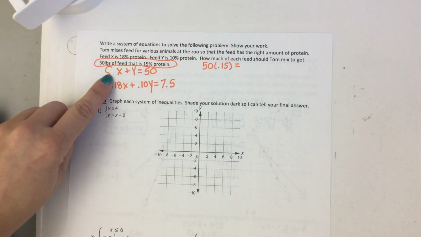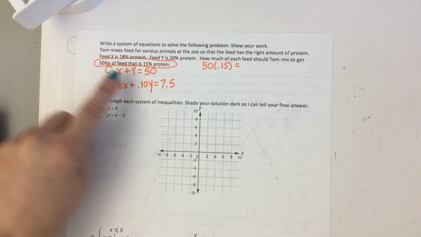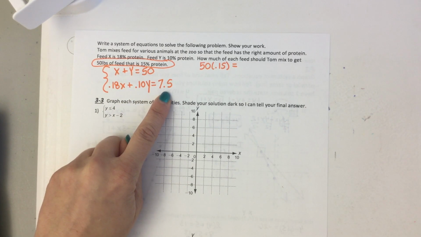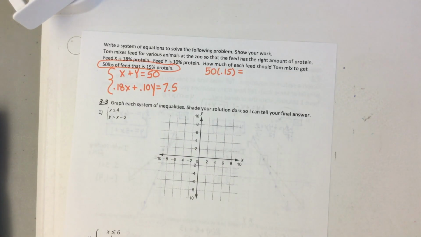Okay, so total amount, protein amount. I need 50 pounds total. 7.5 of those pounds need to be protein pounds. Now from here, you can go ahead and do substitution or elimination. Now me, I love elimination.